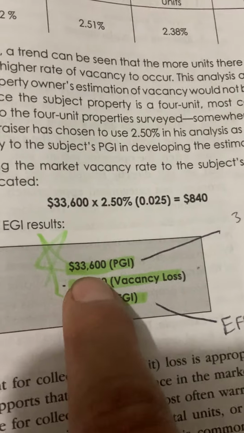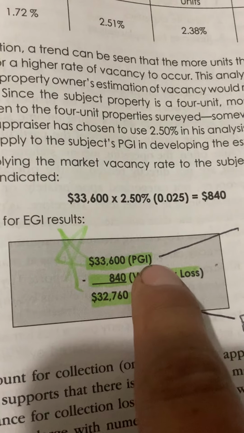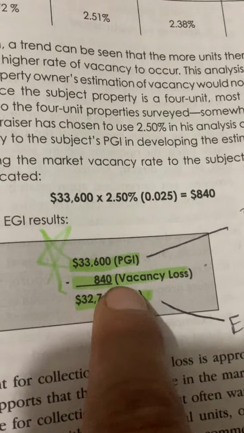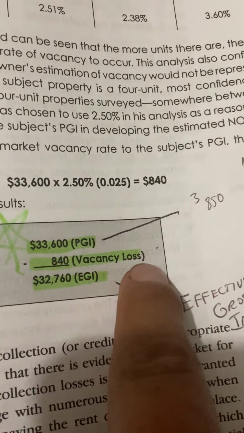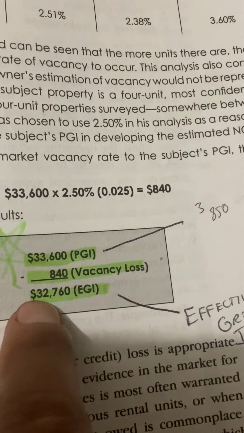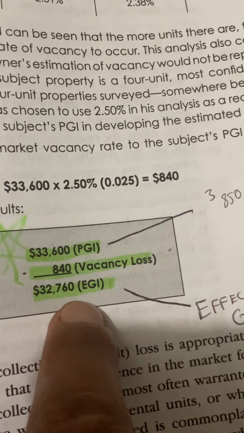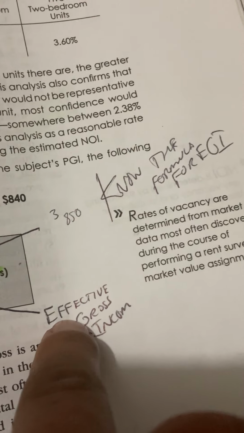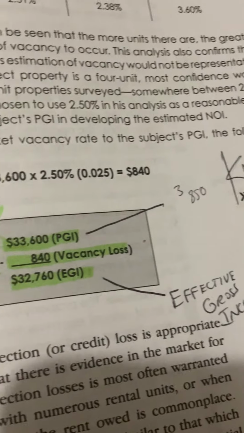You take the $33,600 potential gross income, you minus $840, which is the vacancy loss. That'll equal $32,760 effective gross income. Know the formula for effective gross income.